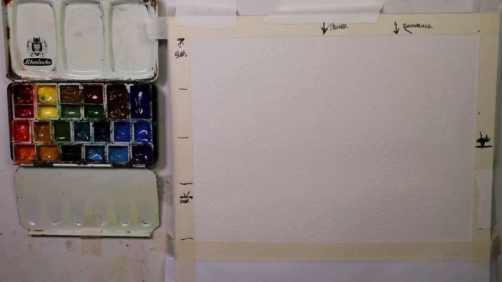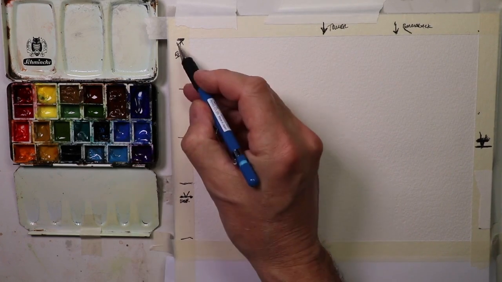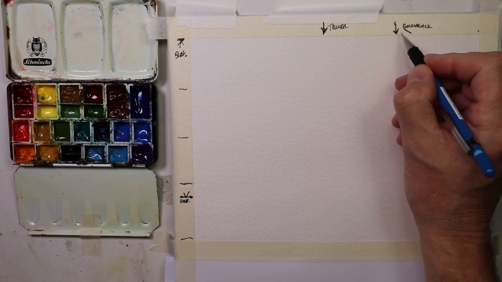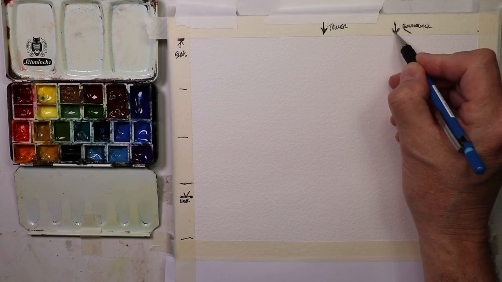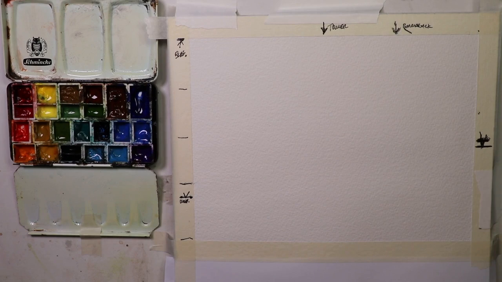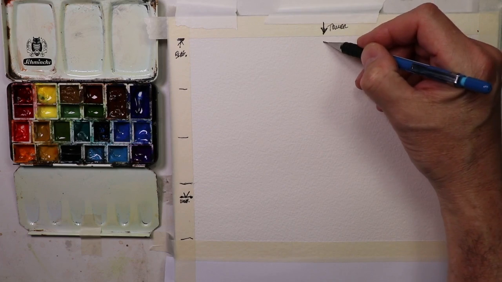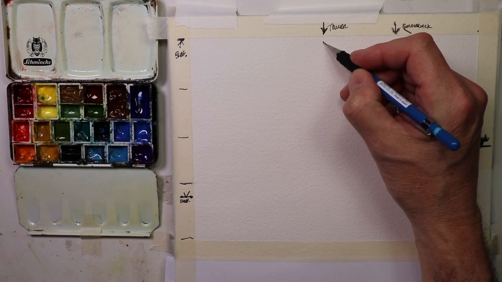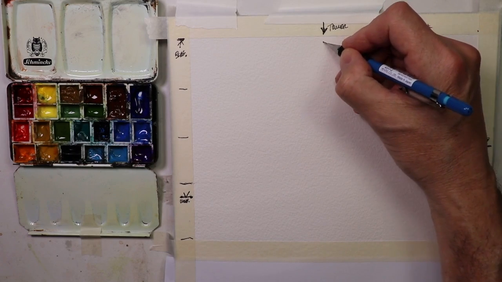Okay, we've relaxed a little bit. We've just refreshed ourselves here. We're coming back. We're going to start our sketch. So we did our points around the exterior of our rectangle here, and maybe we'll start with the tower section, and we can start there.